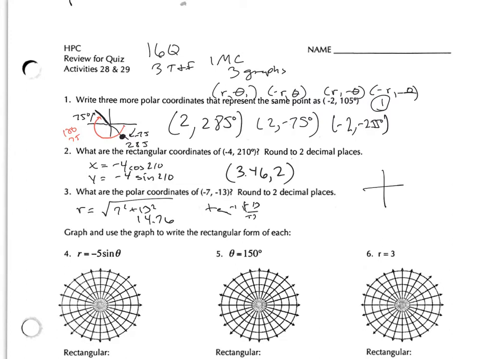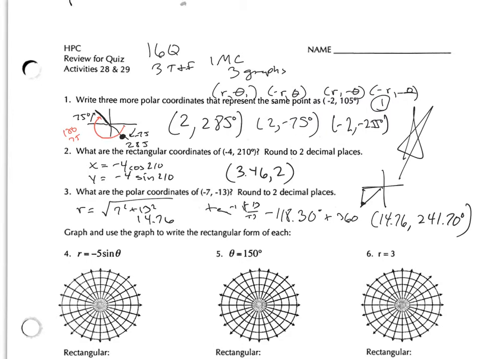When you think about this coordinate, negative 7, negative 13, it's in the 3rd quadrant. The calculator gives you negative 118.30 degrees. You've got to add 360 to that to get the positive angle. Unless, of course, you're told specifically to give a negative angle or to give a negative r, unless you're told to write that point in a different way. So the answer would be 14.76, and then the angle is 241.70 degrees. All 3 of those questions are on the quiz.